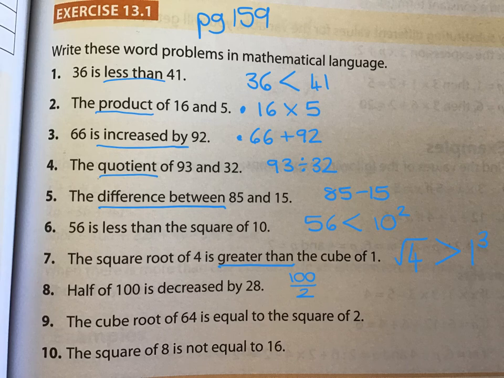You could have even written half of, I'm going to show you now, is decreased by 28. That decreased by means minus. So your other option here, you could have said a half of 100 if you wanted to do that, minus 28. Because if you look at BODMAS and your order of operations, those sums must be done before minus sums. So working out a half of 100 is the same as 100 over 2. So that's another option. You didn't have to put the brackets in because they would anyway apply. For BODMAS, it had to be done first.